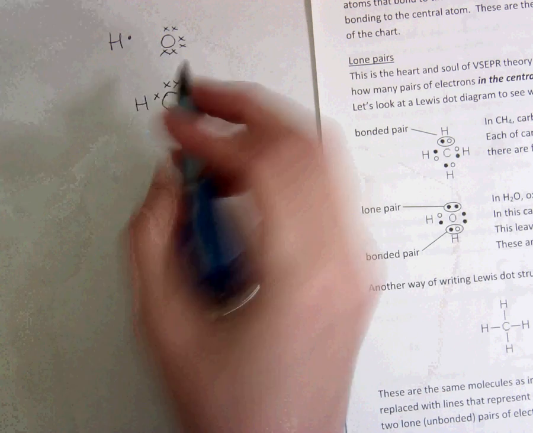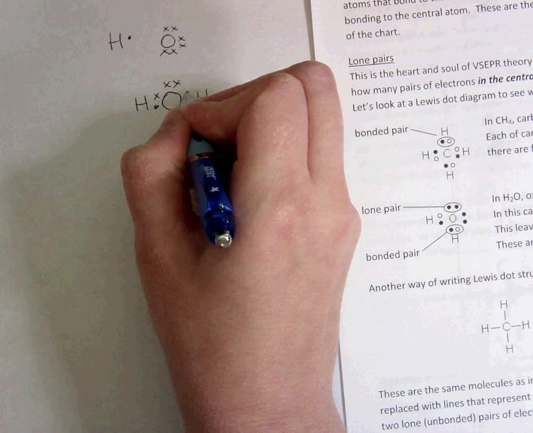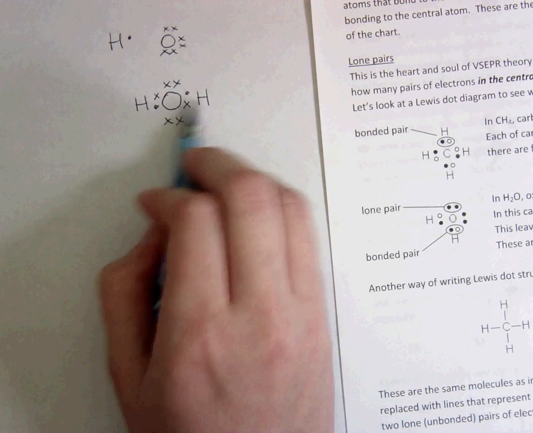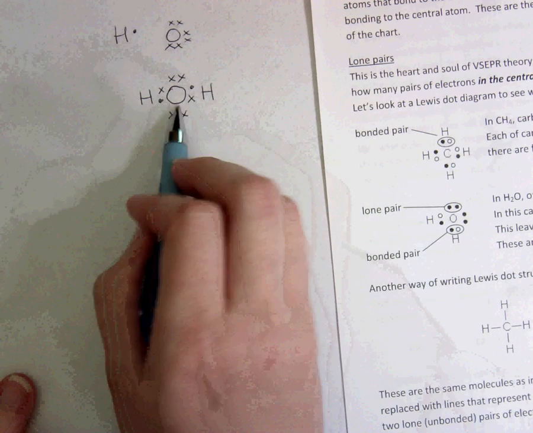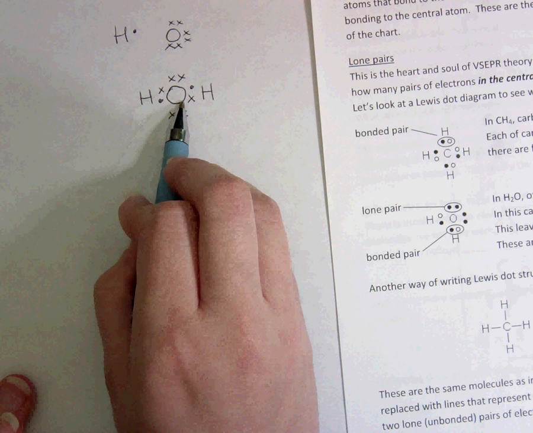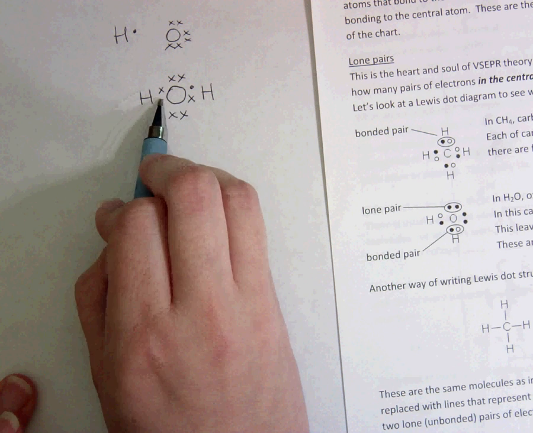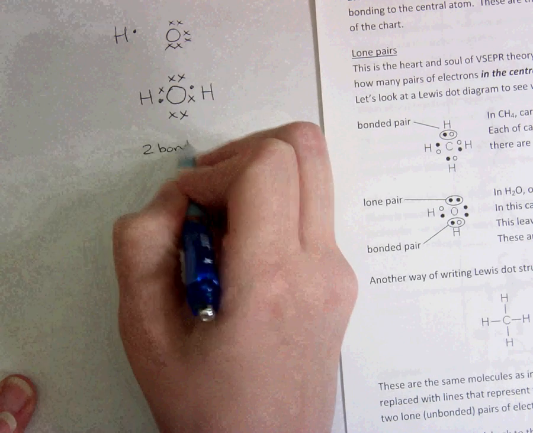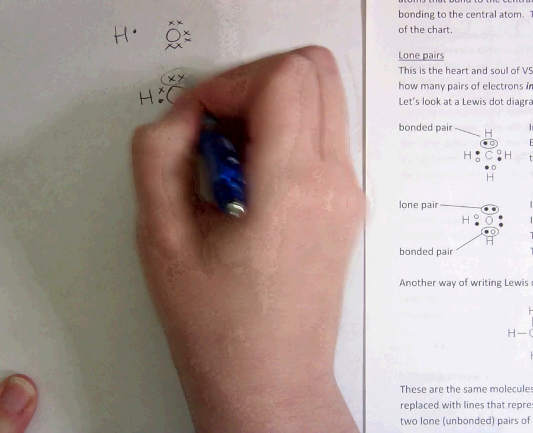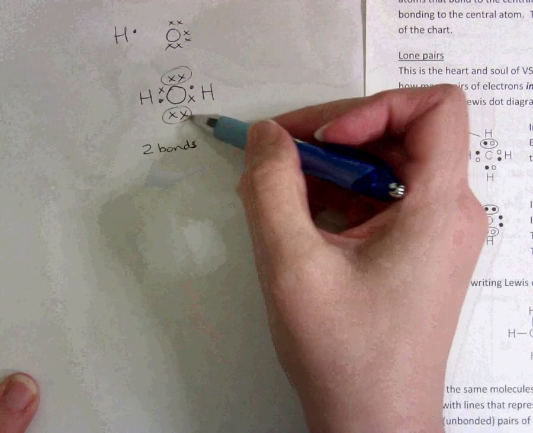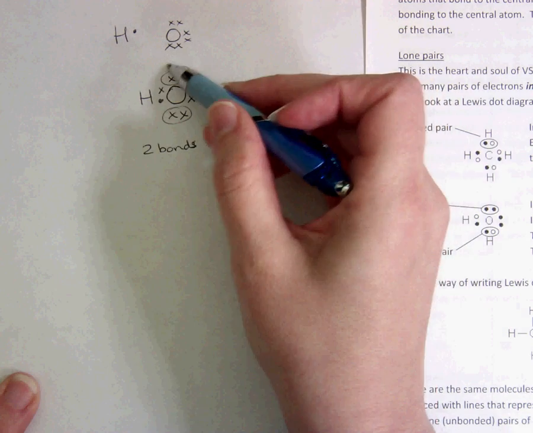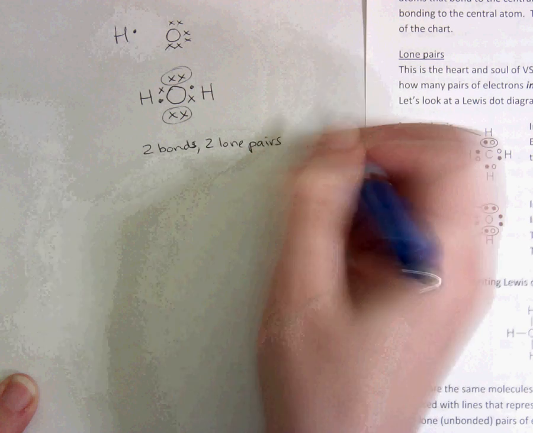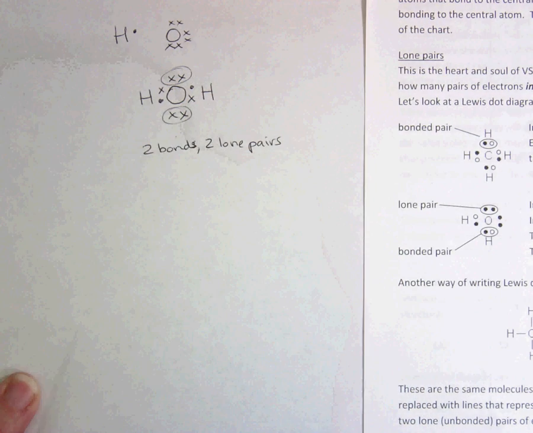Then hydrogen will share its 1, and the other hydrogen will share its 1, giving oxygen the 8 that it wants, and each hydrogen the 2 it wants. Now I look at the central atom again to decide the shape of the molecule. It has 2 bonds. It's bonded to this hydrogen, so I have 2 bonds. And then I have 2 pairs of electrons that aren't bonded with anything else. There's nothing here that these are bonded with, nothing here these are bonded with. These are called 2 lone pairs. This is a lone pair of electrons because it's not bonded to anything.